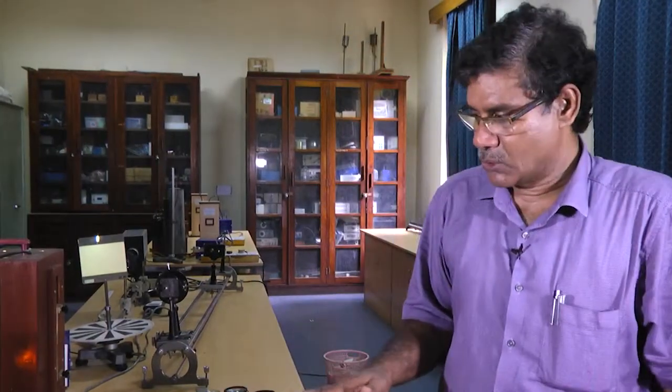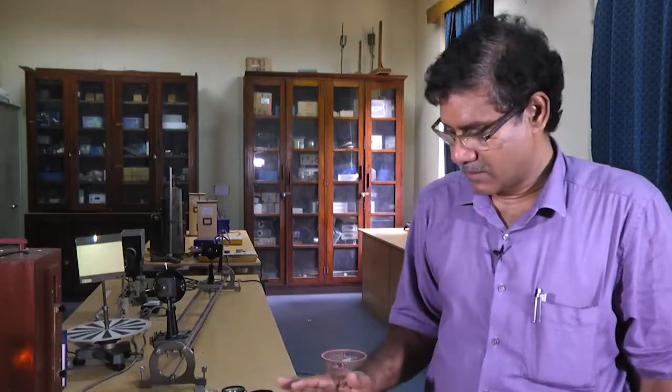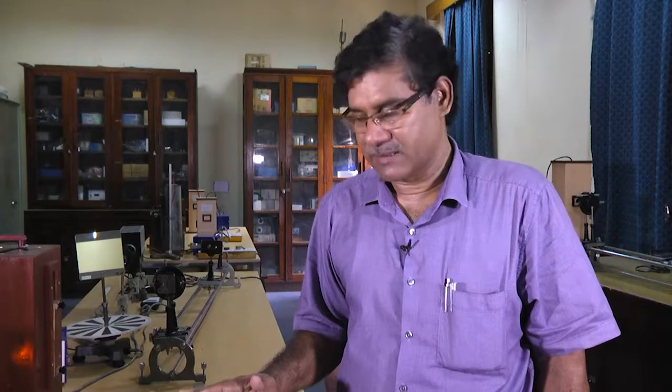So, after leveling the spectrometer, the next work is to set the collimator and telescope for parallel rays.